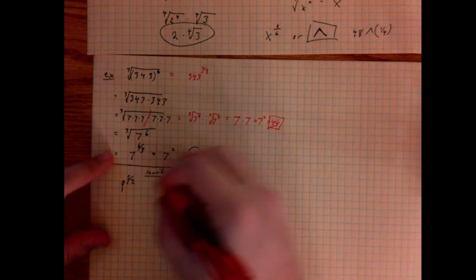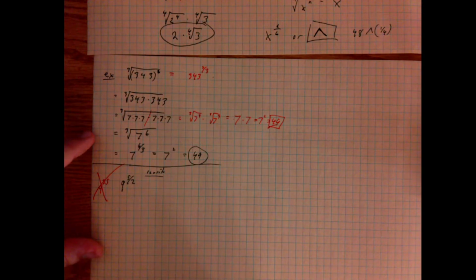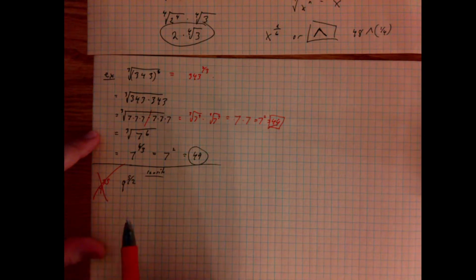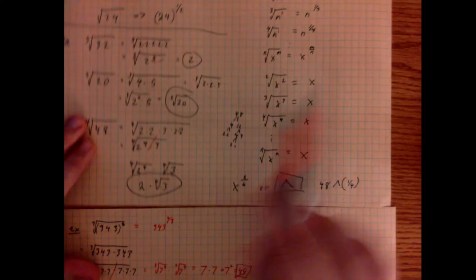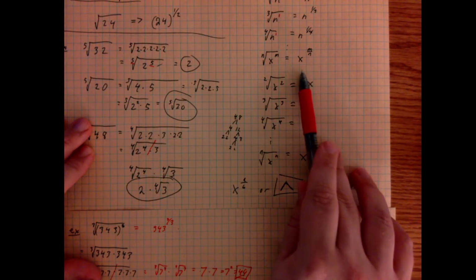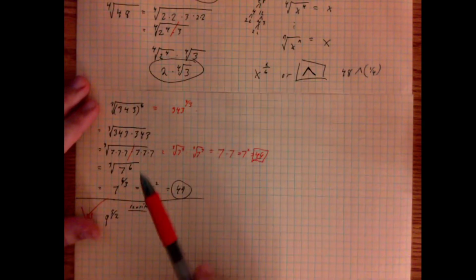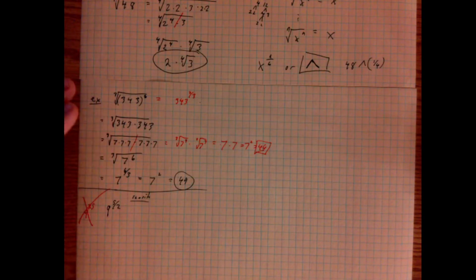So I cannot do 9 to the 2.5. That's not allowed. Okay? Yes, I know 5 divided by 2 is 2.5, but we can't do 2.5 unless we convert it either into a radical, using one of our radical properties, or if it simplifies like it did here, 6 over 3 becoming a 2. So let's look at this problem.